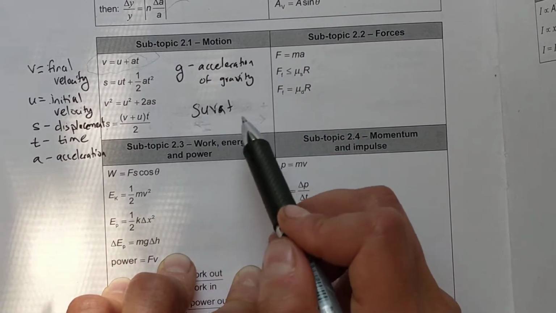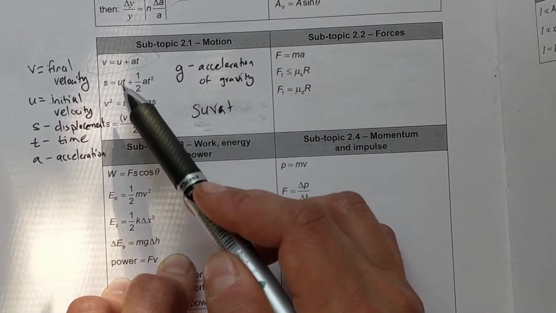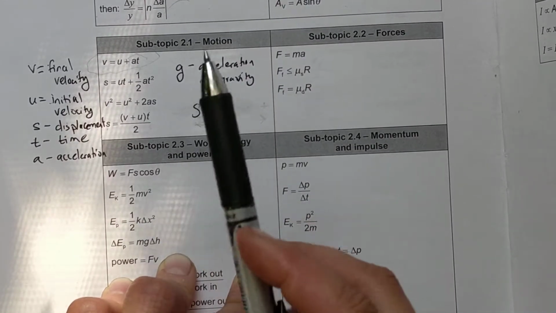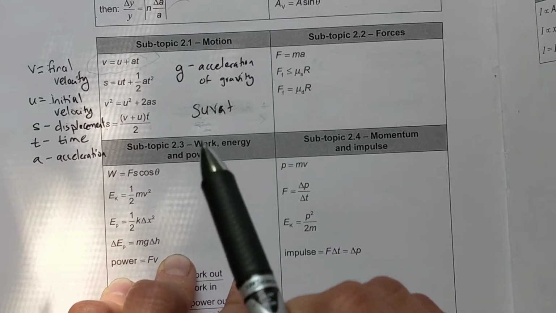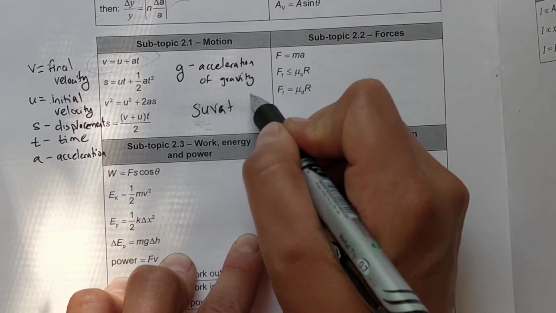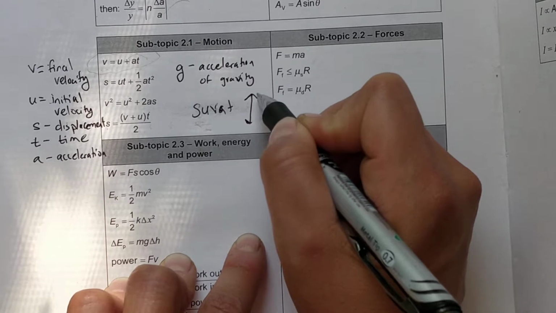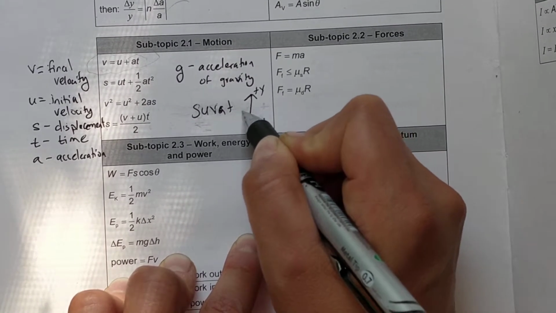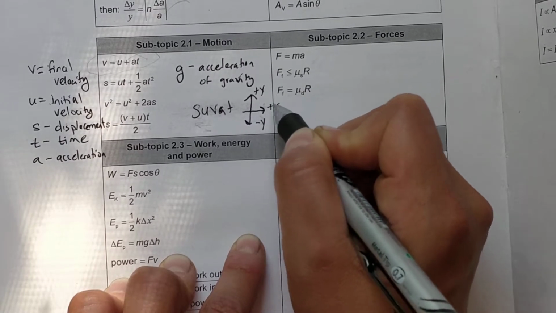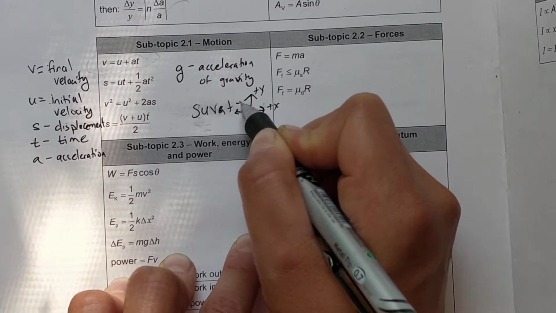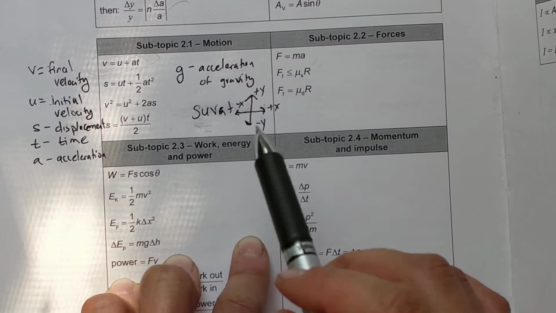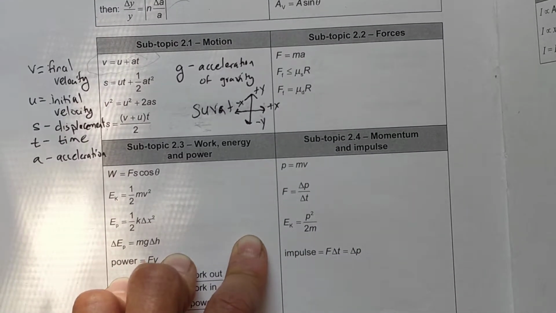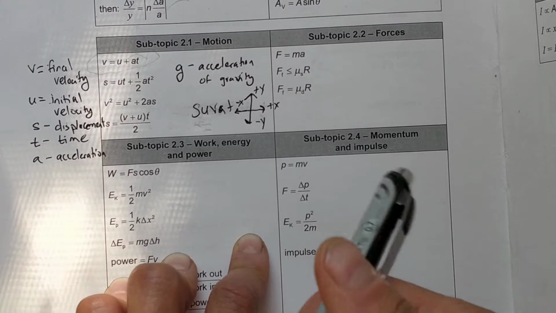Note there are 5 quantities, but you only need 4 to solve for any of these equations. You don't have to memorize these. Please note that these are vectors, meaning we're going to follow the Cartesian coordinate system. Up is the positive y direction, down, negative y direction, to the right, positive x direction, to the left, negative x direction. If you happen to switch your positive values and negative values, that's okay. As long as you're consistent, you'll still get the same answer.